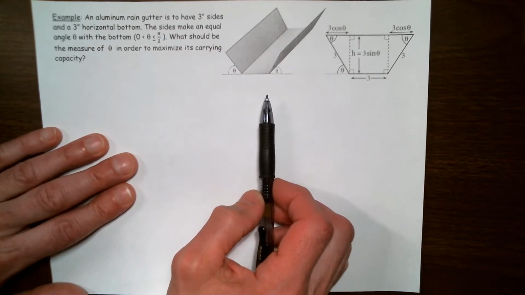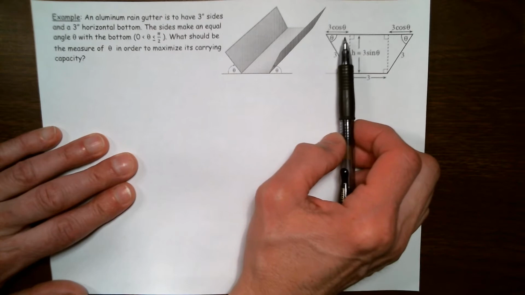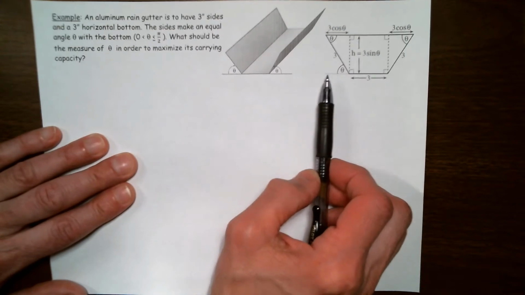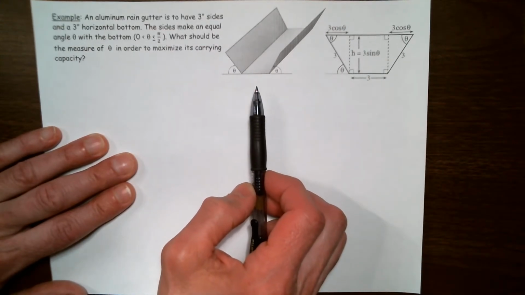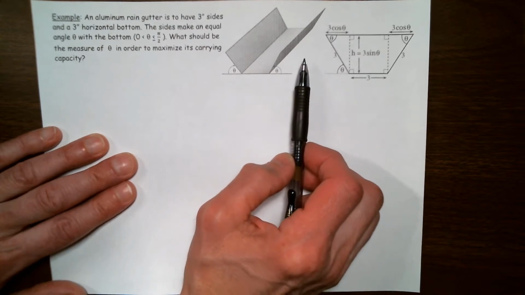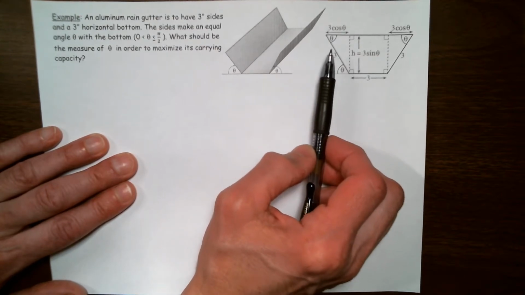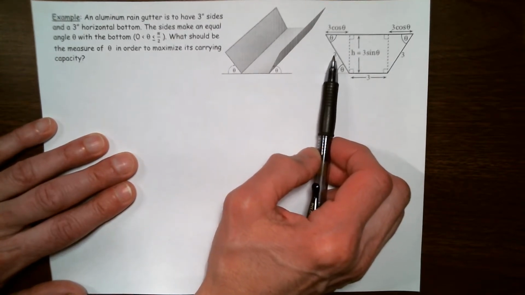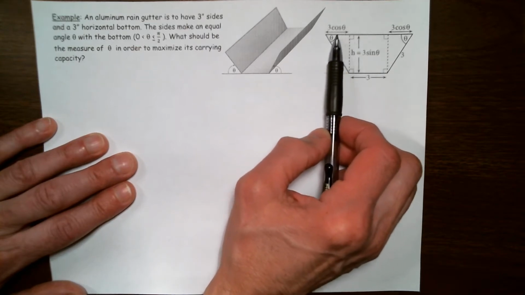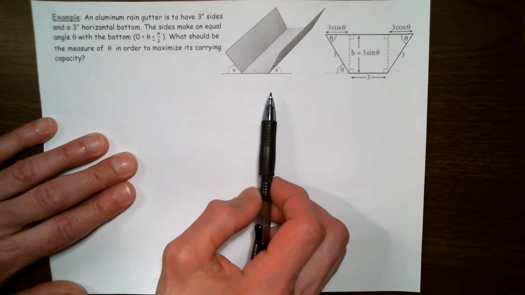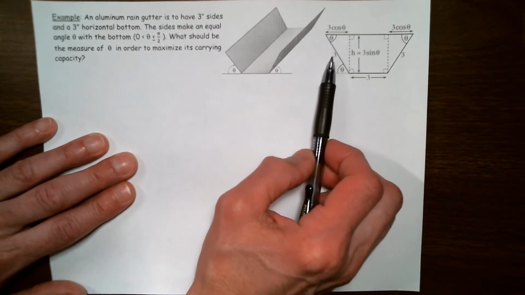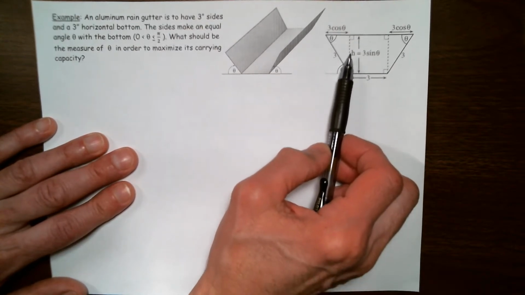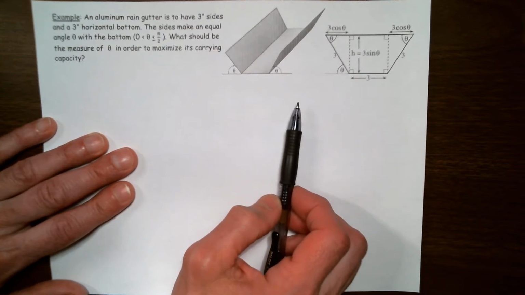And so we could, if we wish, partition the trapezoid into two congruent right triangles with a rectangle in the middle. And from right triangle trigonometry, because the ratio of the adjacent to the hypotenuse is the cosine of theta, this leg of the right triangle must be 3 cos theta, and because the opposite over the hypotenuse is the sine of theta, this leg, or the height of the trapezoid, must be 3 times the sine of theta.